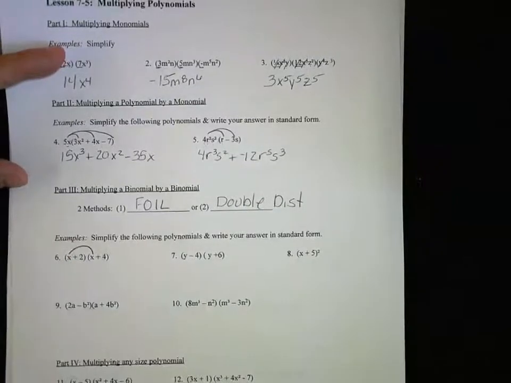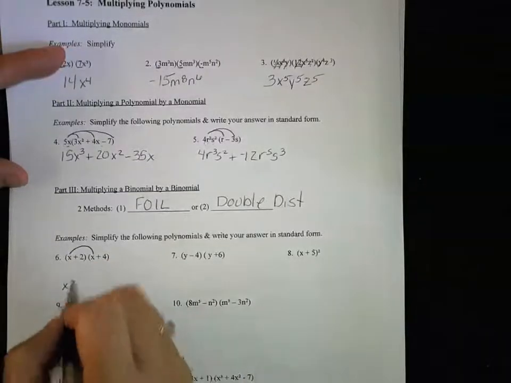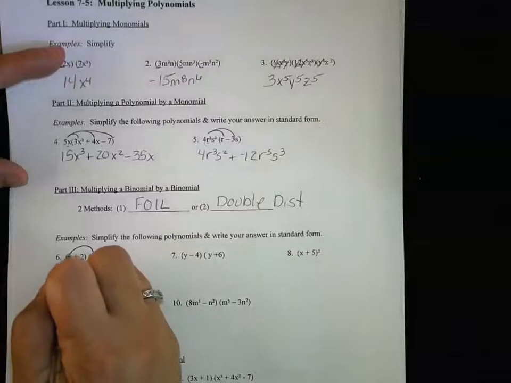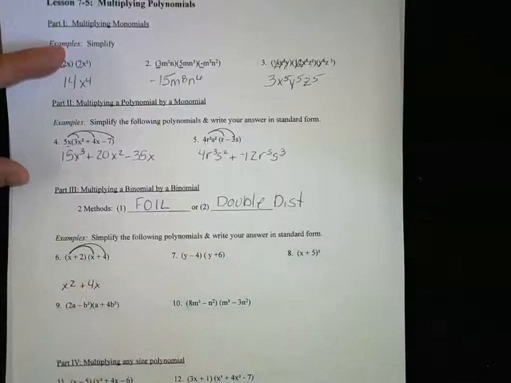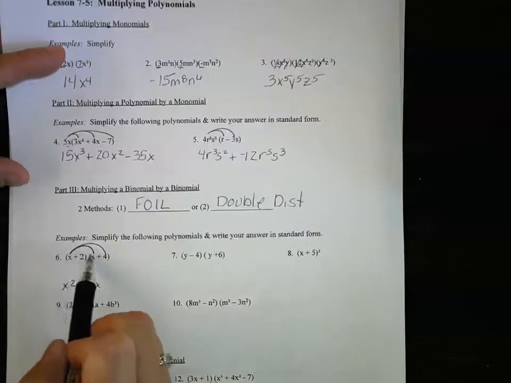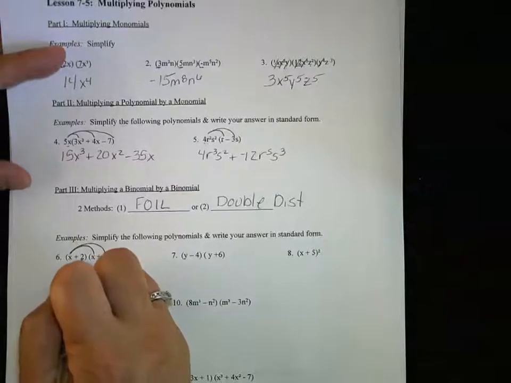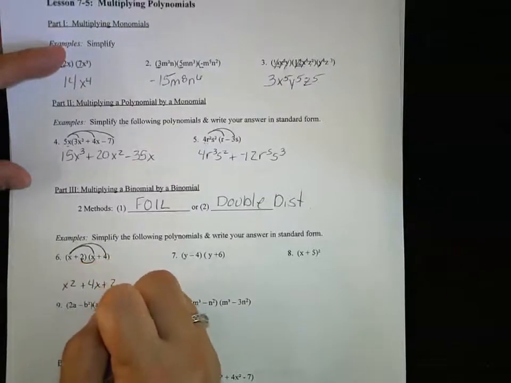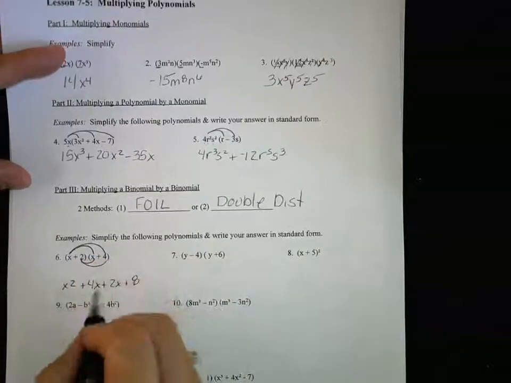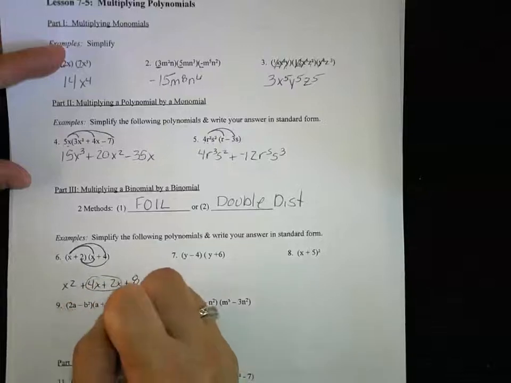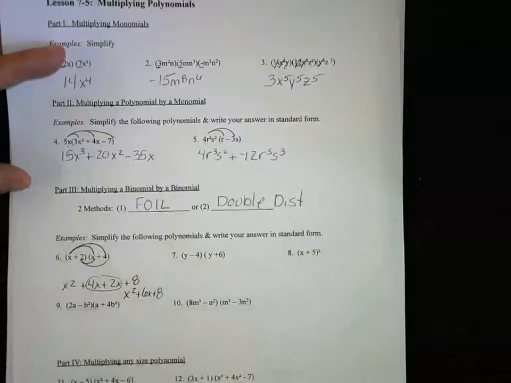F stands for first. X times x is x squared. O stands for outside, which is this first one times the last one, which would be 4x. And you see how we distributed the x over both quantities? And now we're going to distribute the 2. This is our inside, which will be a 2x, and the last, which will be an 8. These middle terms can be combined, and you will have x squared plus 6x plus 8.